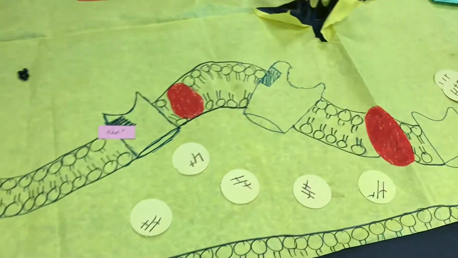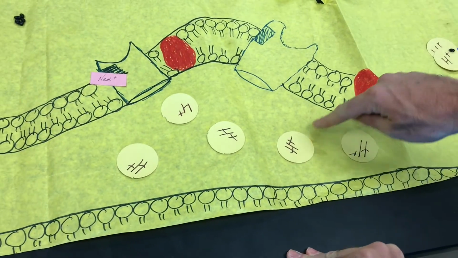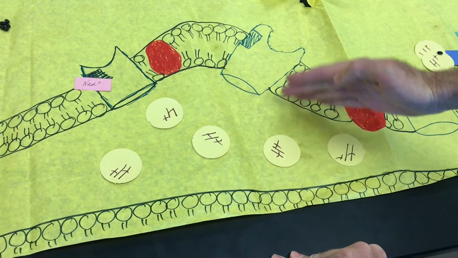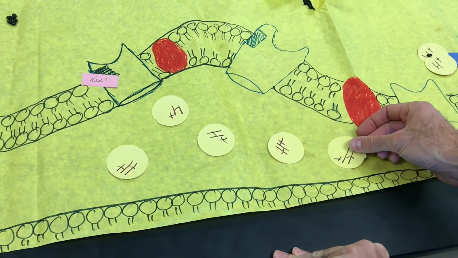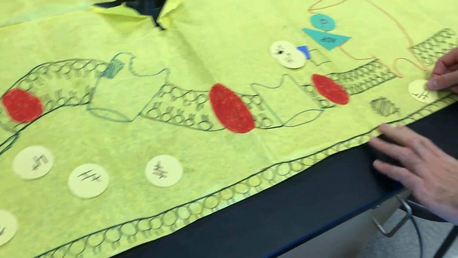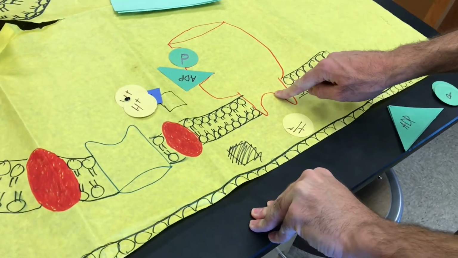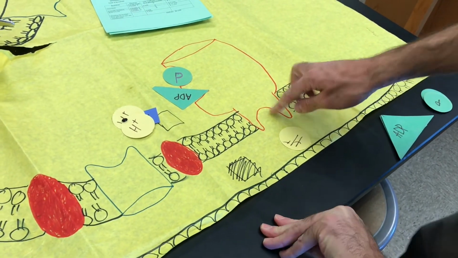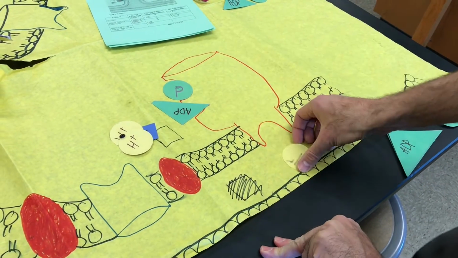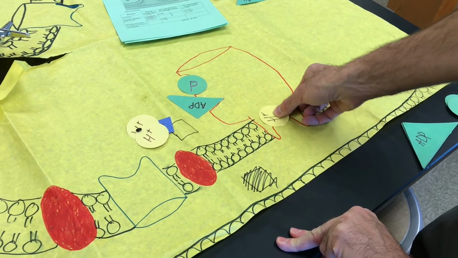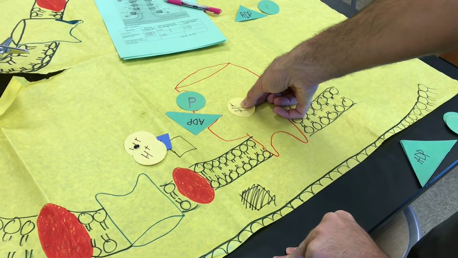So now we have this huge concentration gradient. Unfortunately, there's no way for this charged H plus to get across the membrane. There's only one pathway through, and that pathway is through ATP synthase. So the concentration gradient is in this direction, so it travels down its concentration gradient, which is exergonic.